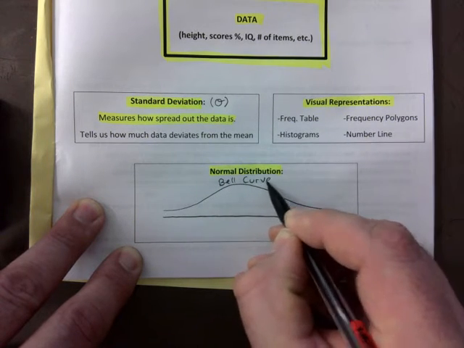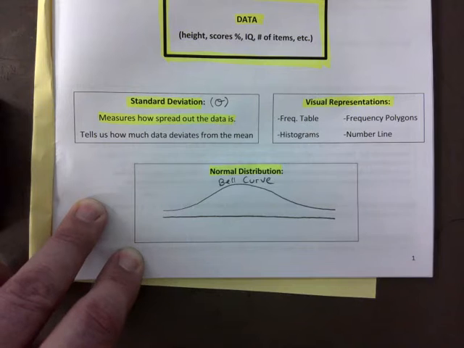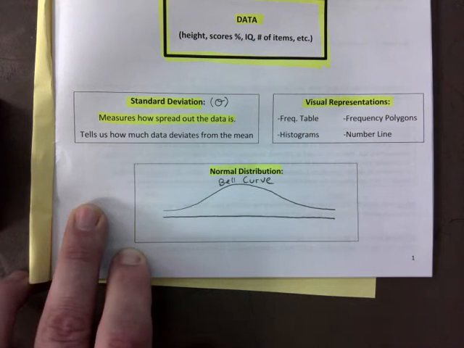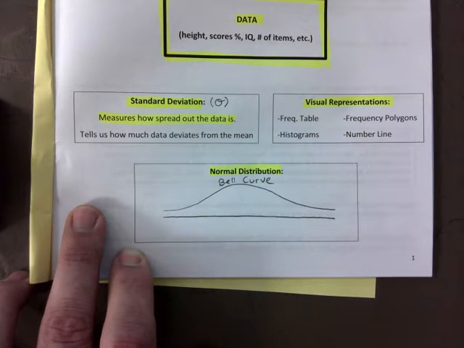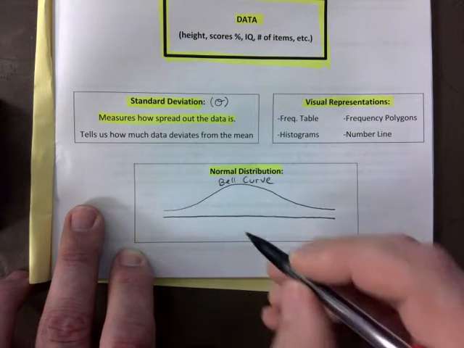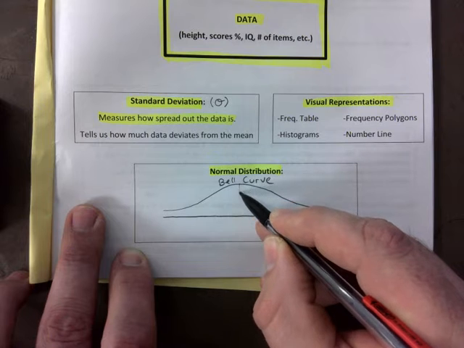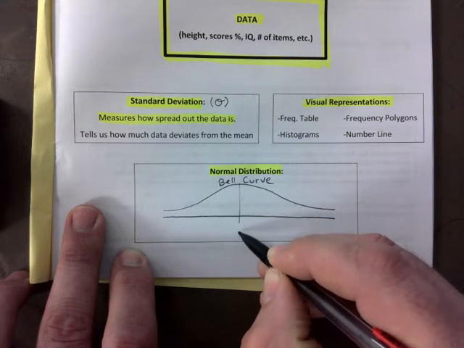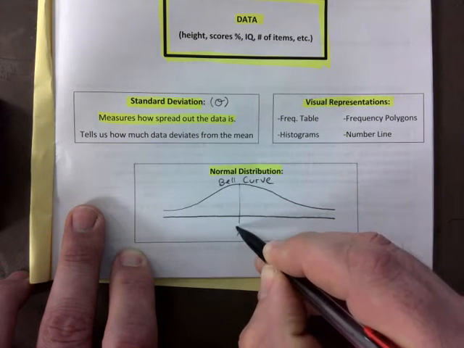And why is it called a bell curve? Because it looks like a bell. Okay, sometimes it's flat, sometimes it's steep. So normal distribution, think of a bell curve, and in the middle, try to cut it in half as best as you can. In the middle, we have the average.